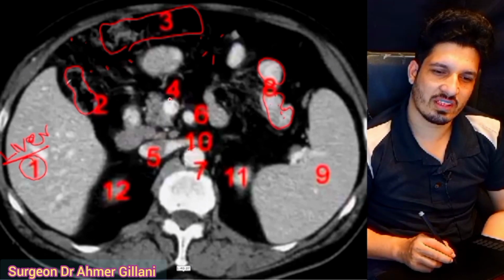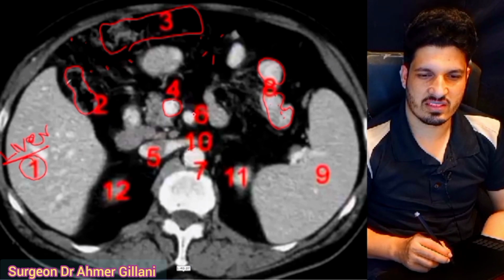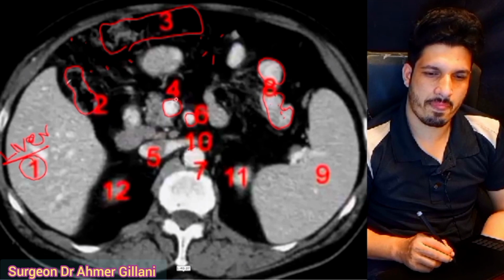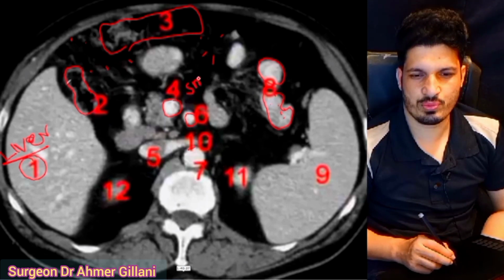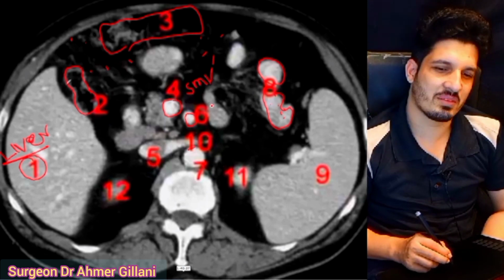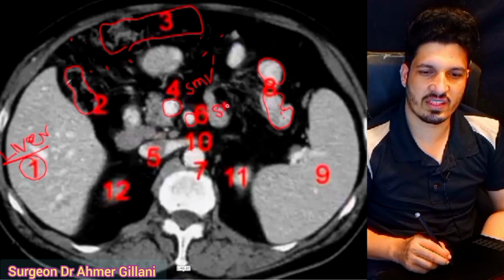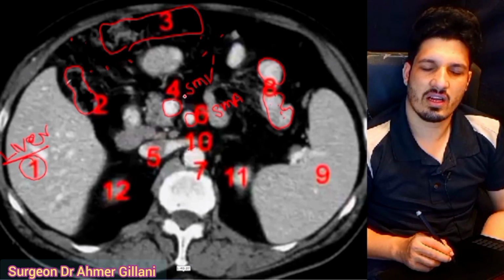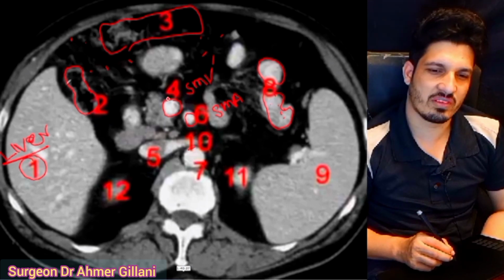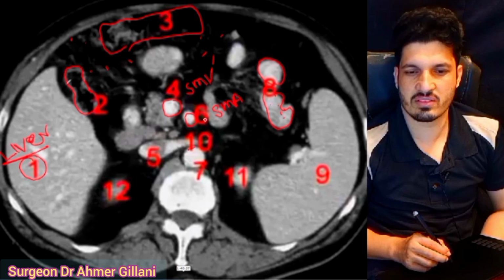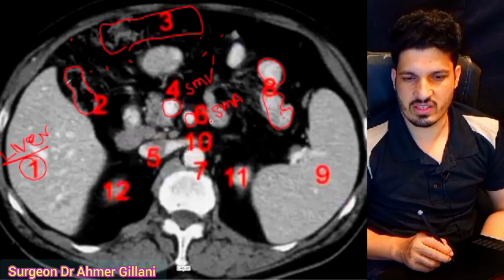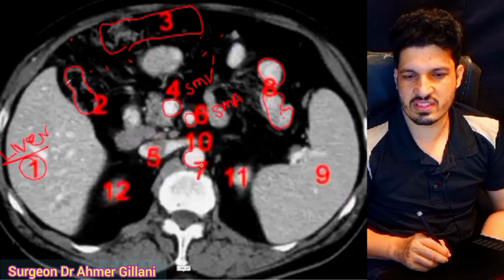Structure number 4, this is one vessel. Structure number 6, this is another vessel. Structure number 4, definitely it will be the vein, so it's the superior mesenteric vein. Structure number 6, this is the superior mesenteric artery. So in the previous section I told you that the vessel with the greater diameter will be the vein, and with the smaller diameter will be the artery if they are present together. So structure number 7, this is aorta.